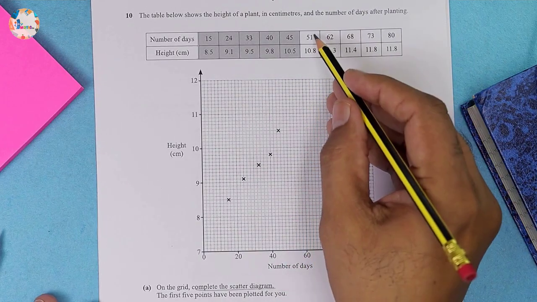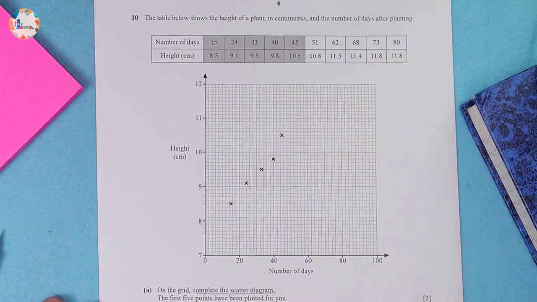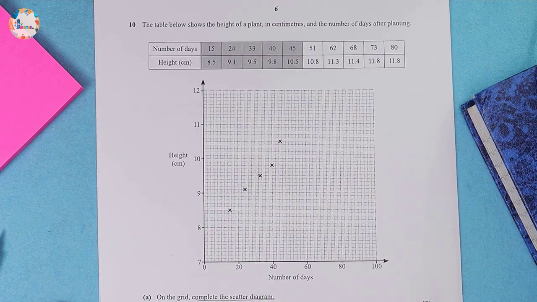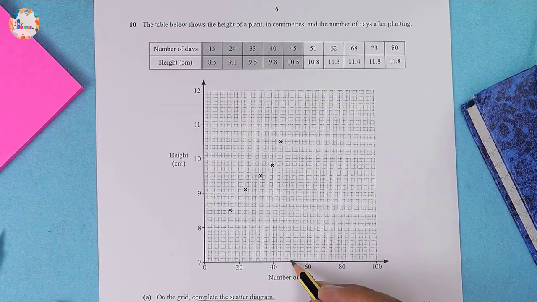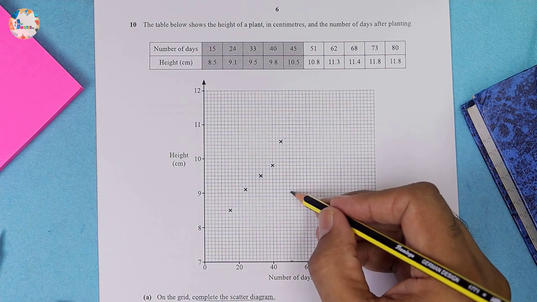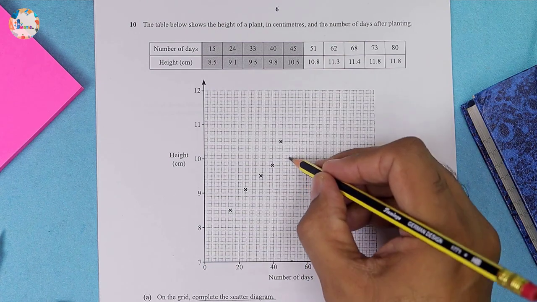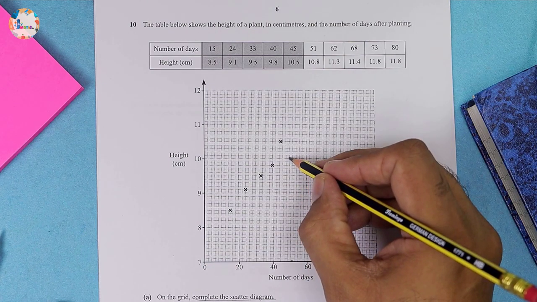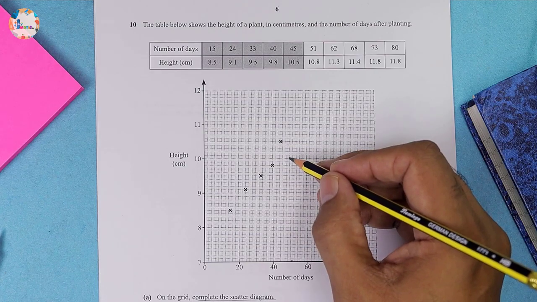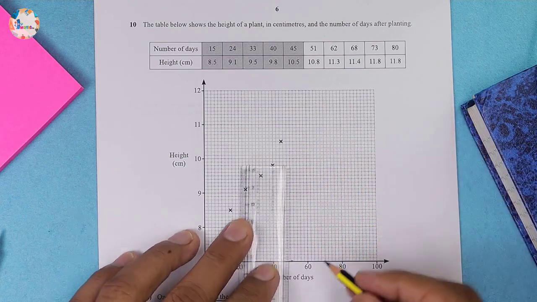So we will have to identify 51 and 10.8. 50 will be over here in the middle, 1 2 3 4 5, and 51 will be closer to this one, and 10.5. So 9 is here, 10 is here, and 10.5 will be in the middle. So we can check reference like this one.